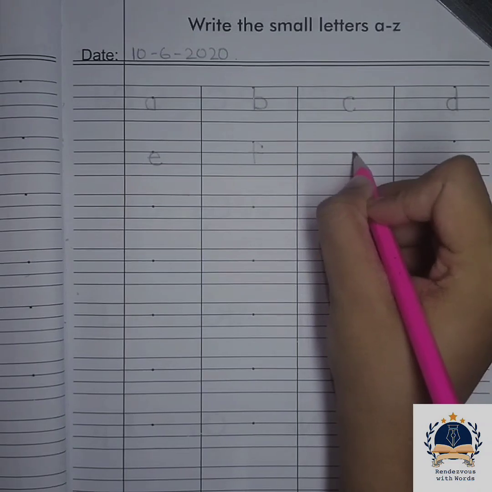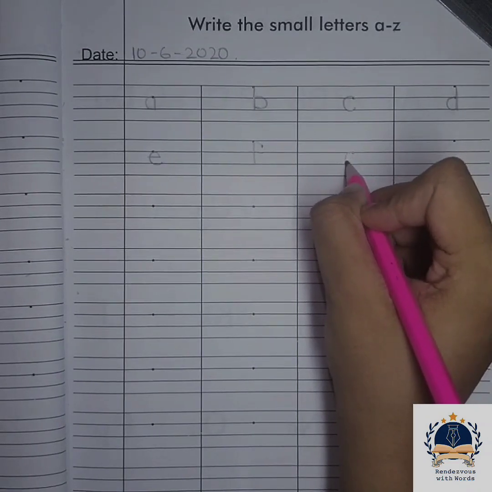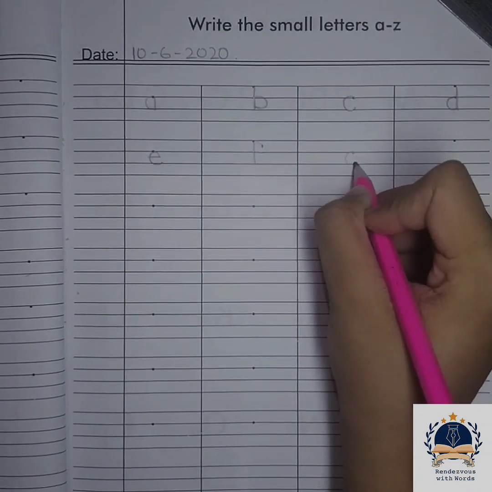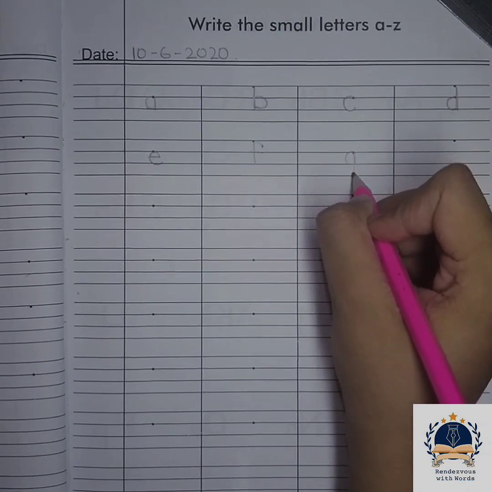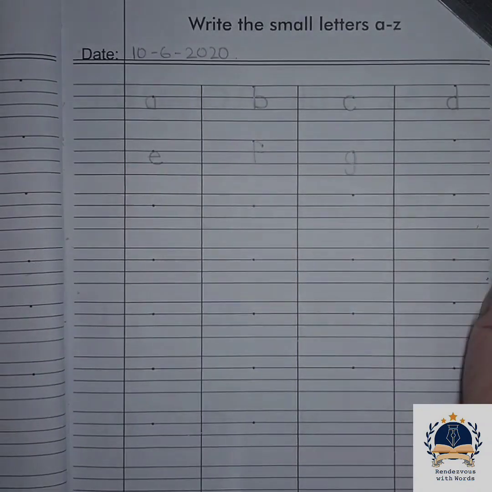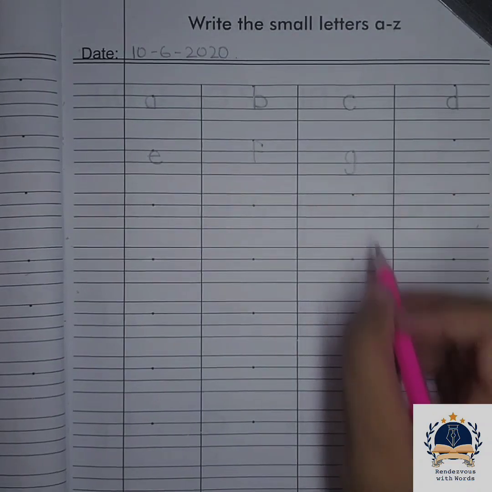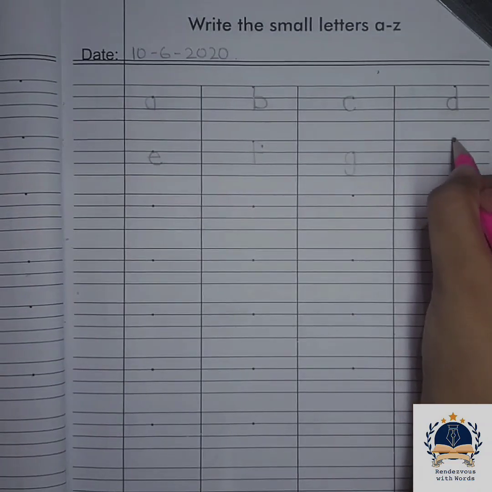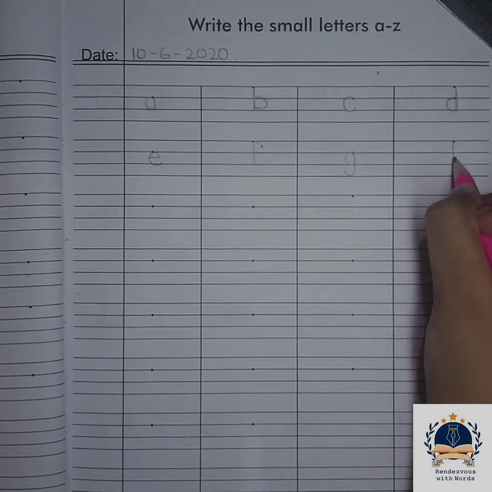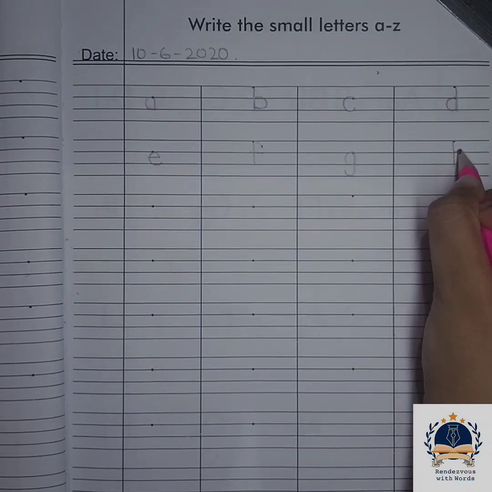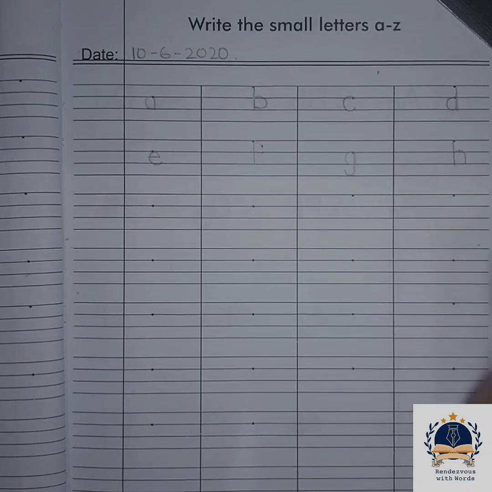Now start from the fatty dot, make a curve, go up, then come down and turn a little. G. Goat. Start from the fatty dot, go down, come up and turn a little, then go down again on the same line.